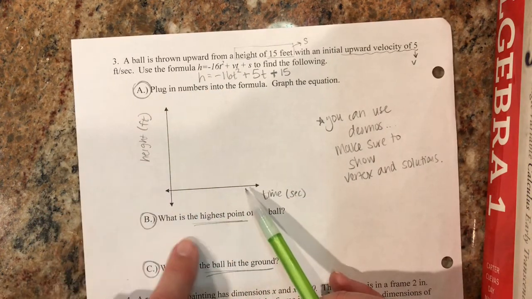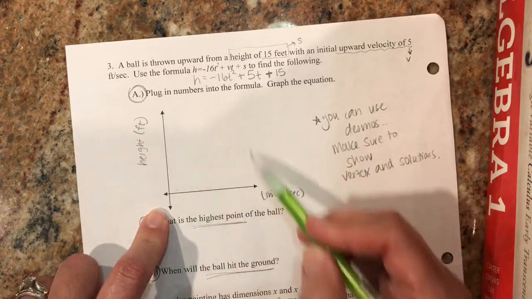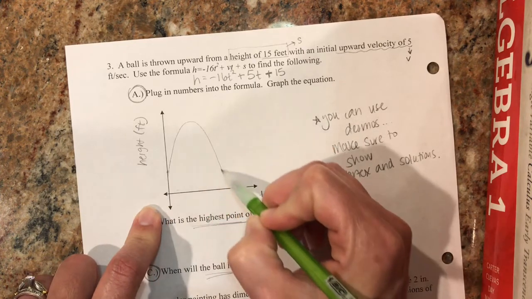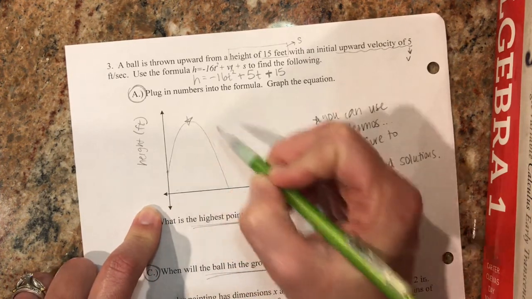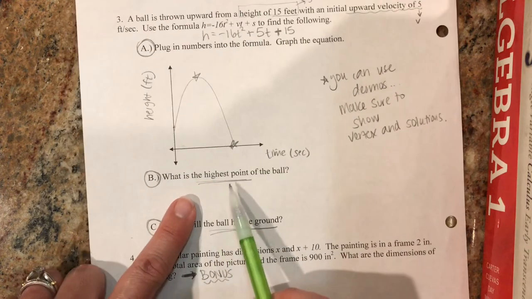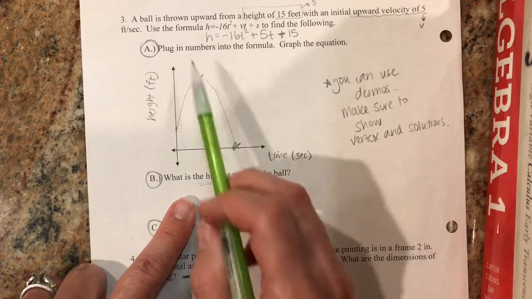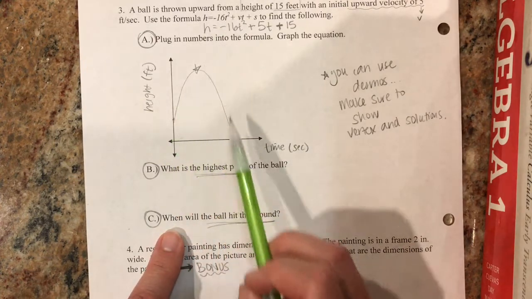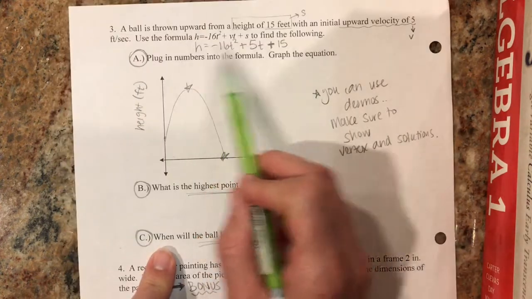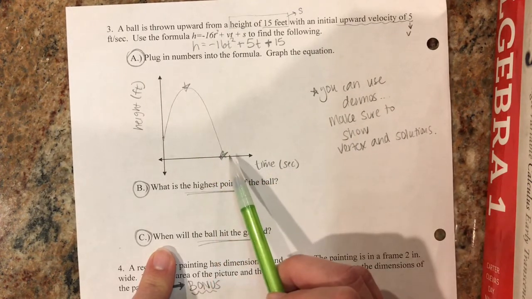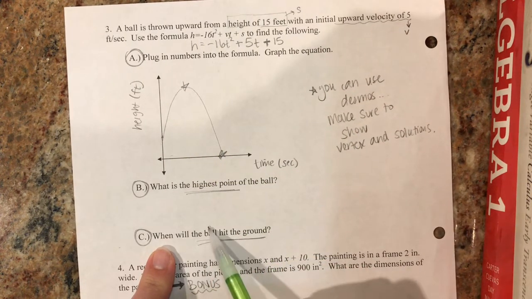You can just draw a parabola, but what I want you to do is label the vertex and the solution. The highest point, hopefully you can tell which one is the highest point, and when the ball hits the ground. So again, type this equation into Desmos, find these values and answer the questions here.